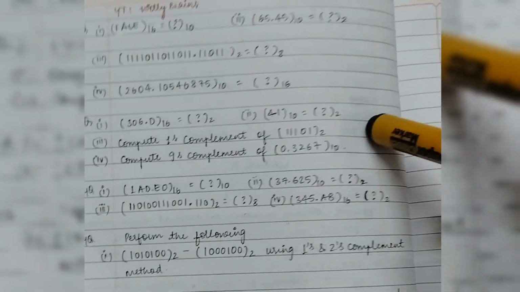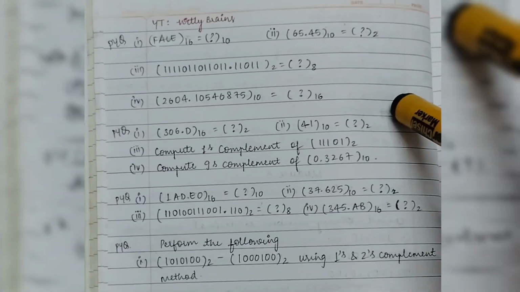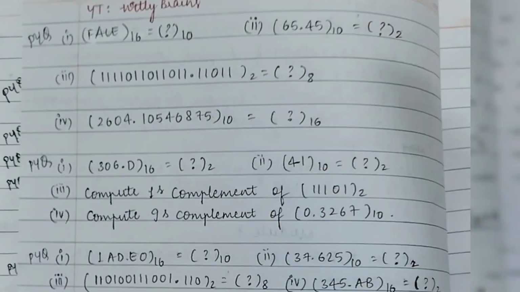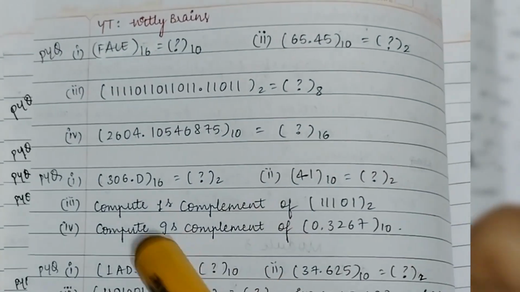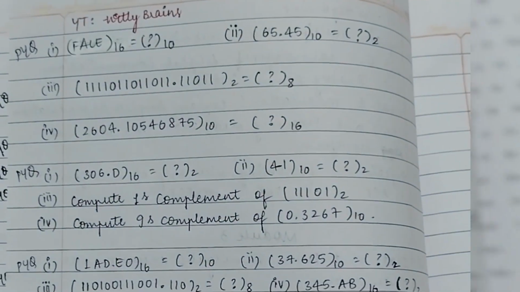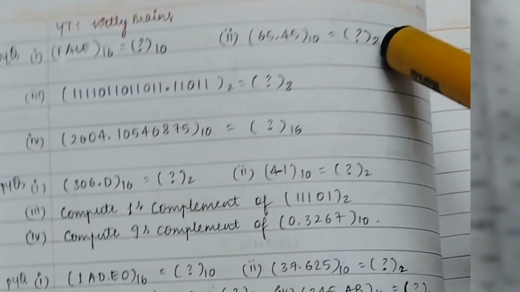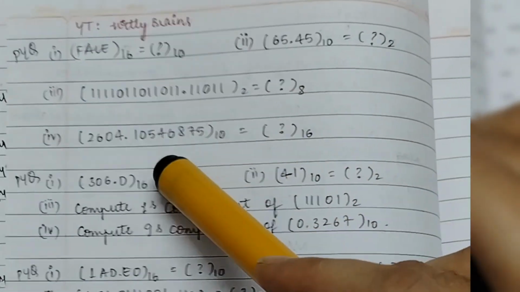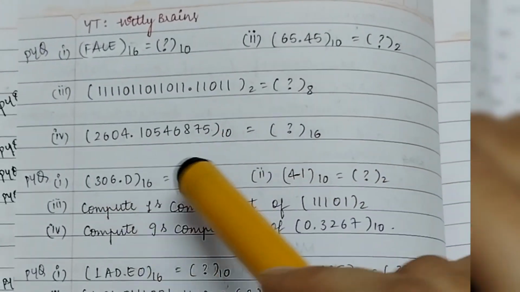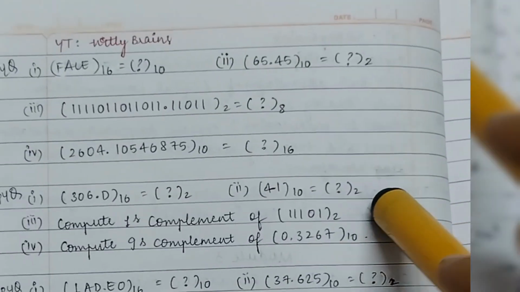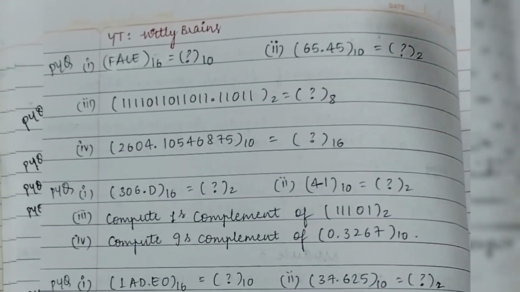So here I've covered all the questions that they have given in previous year, which include all of these. Okay, so here these are the conversion questions, where you're converting from hexadecimal to decimal, then decimal to binary. Okay, then binary to octal, decimal to hexadecimal, again hexadecimal to binary. Here you need to convert from decimal to binary. Okay, so these are given.